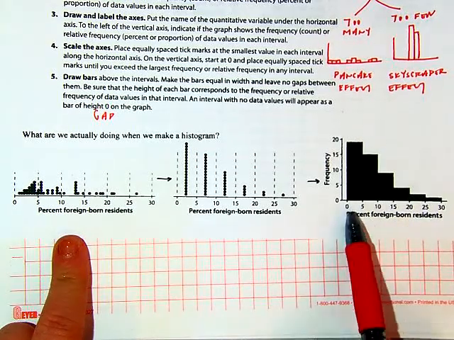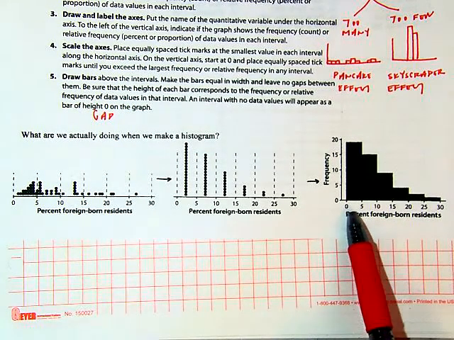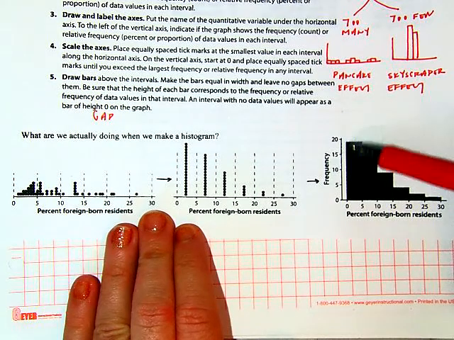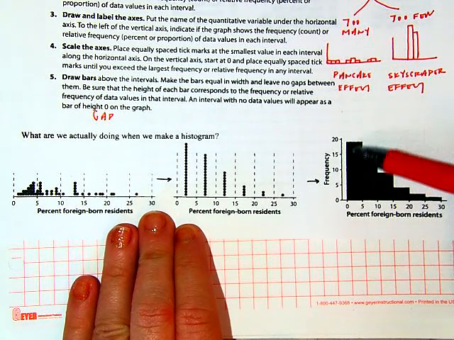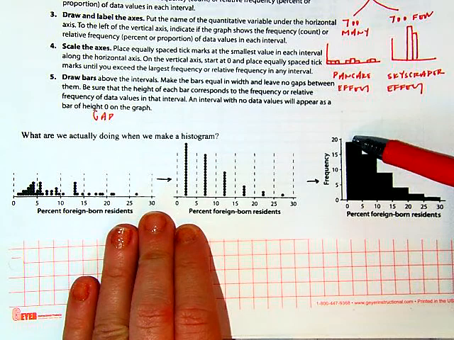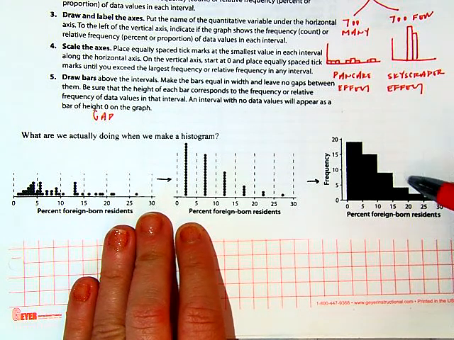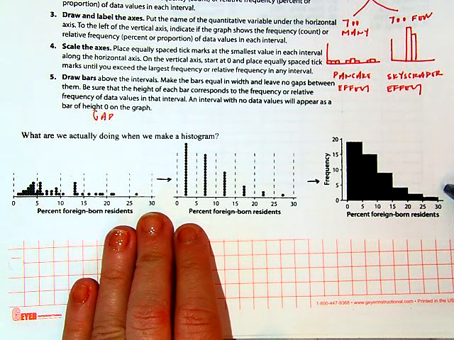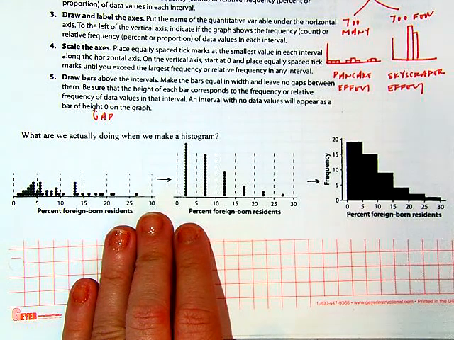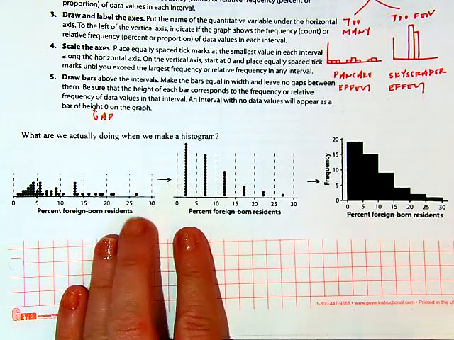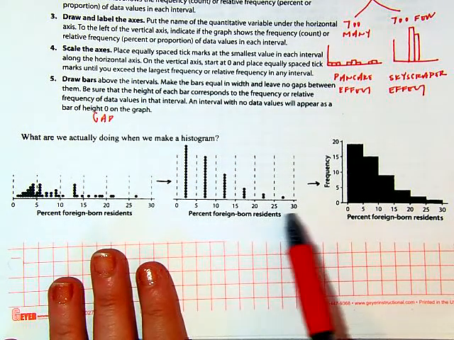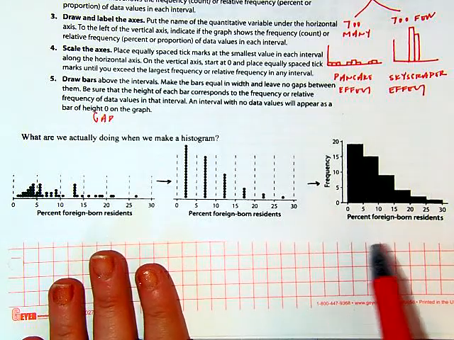So I can see here that my distribution would look unimodal. I have a cluster of data right over in this region, and it's tapering off to the right. So this would be skewed to the right. Whichever direction my tail leads me in, that's the direction in which it is skewed. So we're just taking all those individual data points, putting them into classes, and then making a histogram.